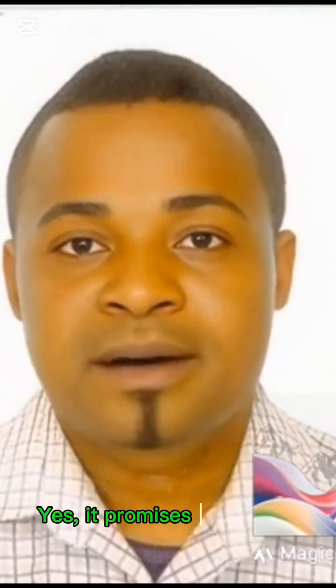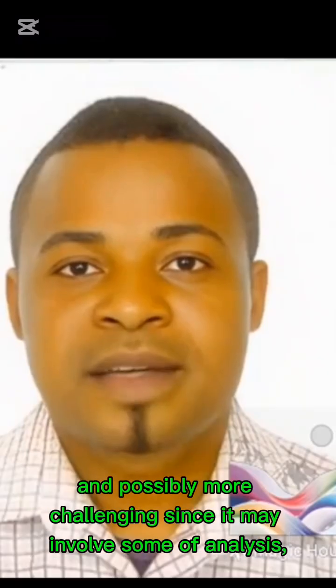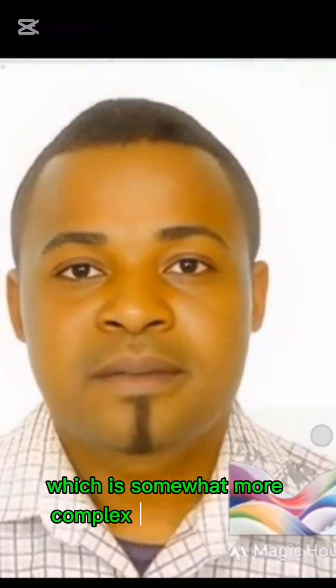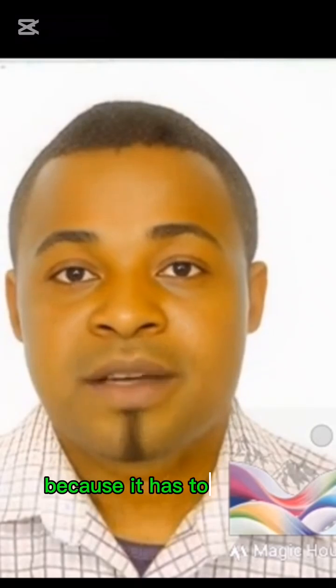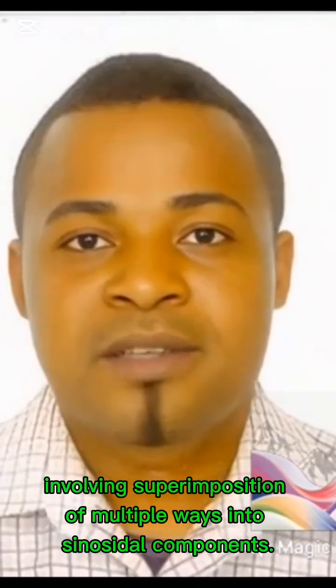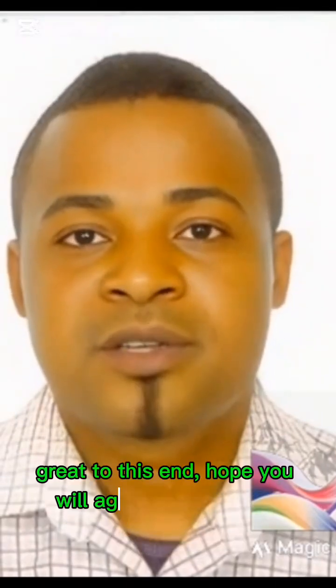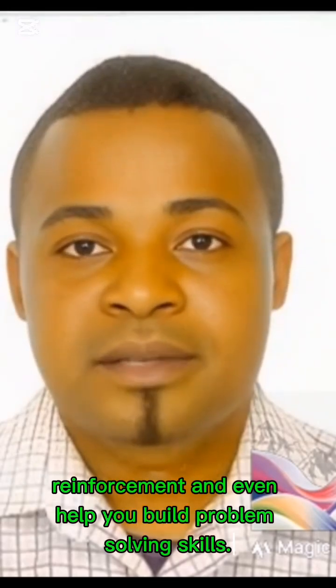In the coming series, I would take you through various extensions and calculations in the fields of electrical and telecommunication engineering, specifically Fourier analysis and signal processing, even up to the extent of attenuation optimization. Yes, it promises to be very exciting and possibly more challenging, since it may involve some methods in Fourier analysis, which is somewhat more complex than the single pure wave function or the monochromatic wave function encountered in this tutorial, because it has to do with breaking down a wave packet involving superimposition of multiple waves into sinusoidal components.